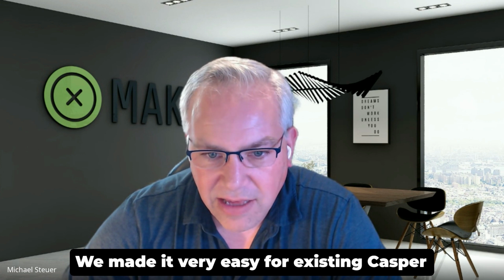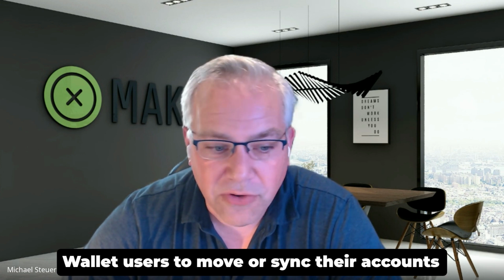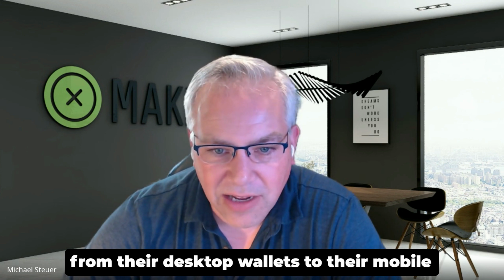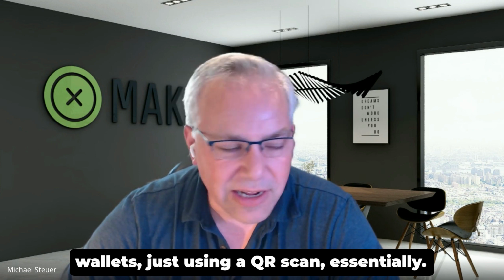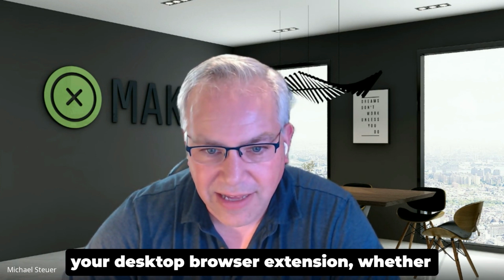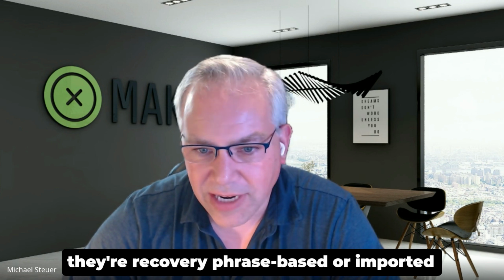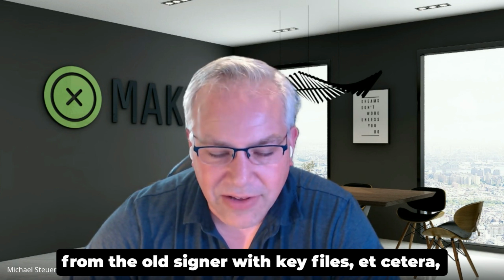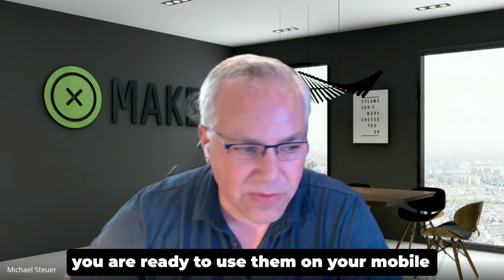We made it very easy for existing Casper Wallet users to move or sync their accounts from their desktop wallets to their mobile wallet, just using a QR scan, essentially. So no matter how many accounts you have on your desktop browser extension, whether they're recovery phrase based or imported from the old CIDR with key files, etc., they all move over in a matter of seconds and you are ready to use them on your mobile browser.